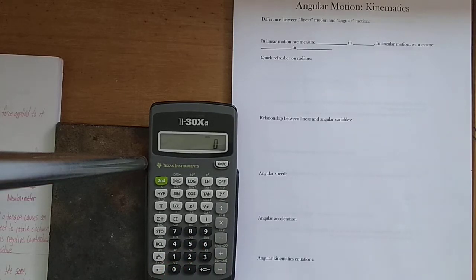Okay, welcome to our first unit on rotational motion. We're going to start off with angular motion, the kinematics of angular motion. Now, this is an interesting topic, and unit in general, because usually the perception is that this unit has some concepts that are very hard because they seem very unfamiliar.